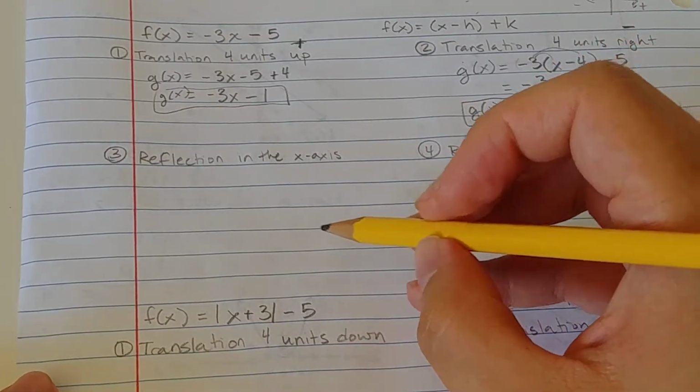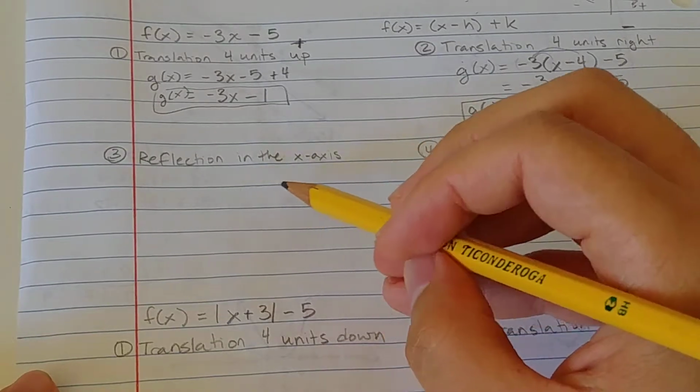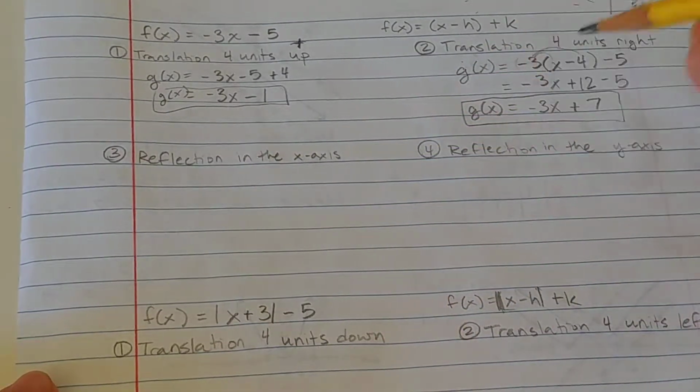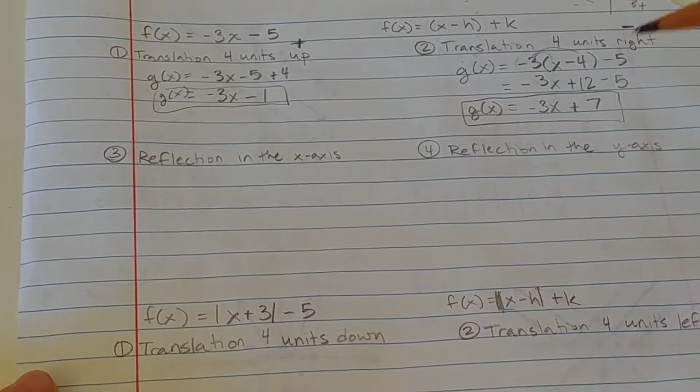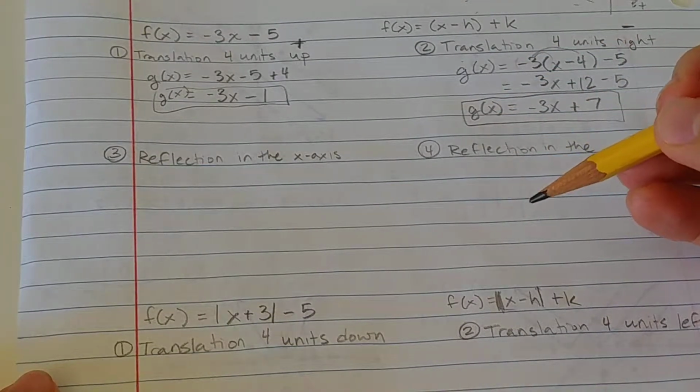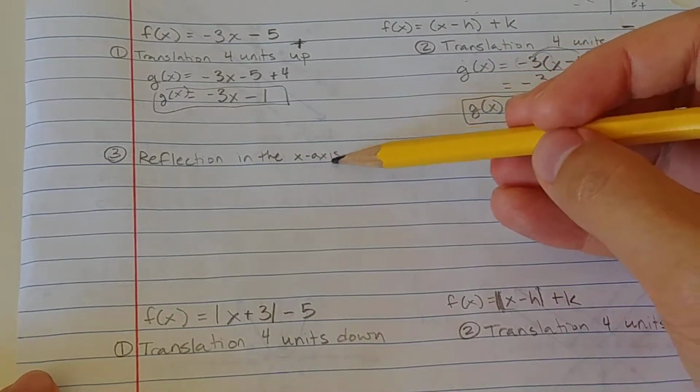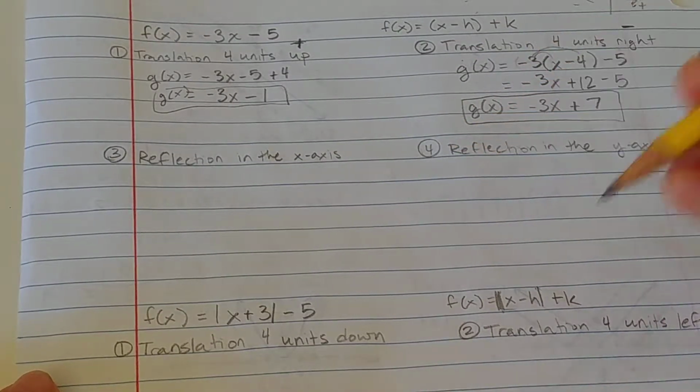Okay. So here it says a reflection in the x-axis. Whenever it's a reflection, it's going to be a minus. You're going to put a negative either in front of the whole function or in front of just the x. So if it's a reflection in the x-axis, this is a negative in front of the whole function. So a negative in front.